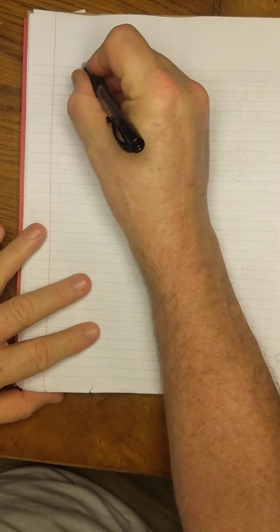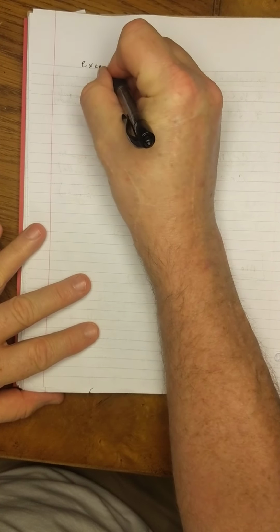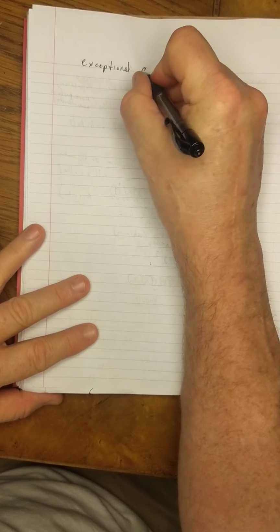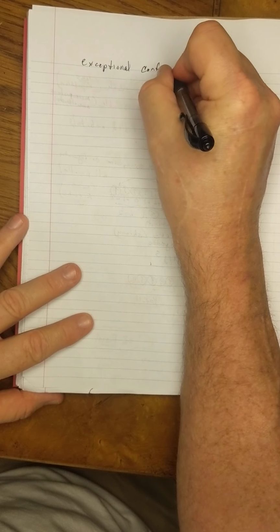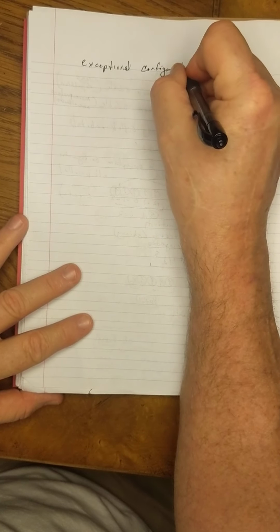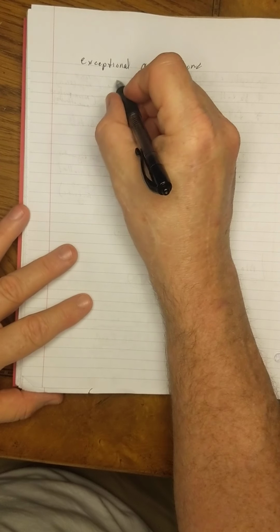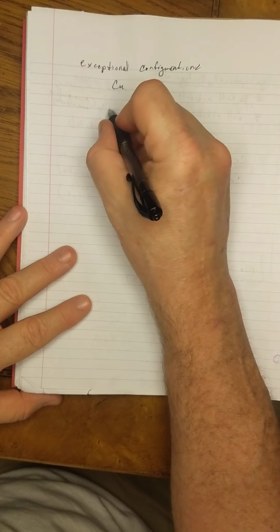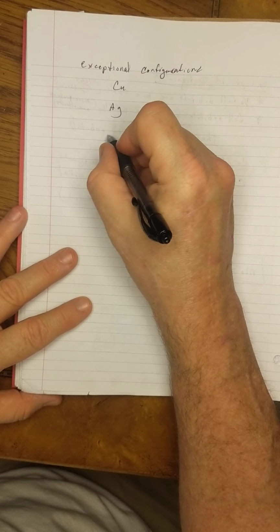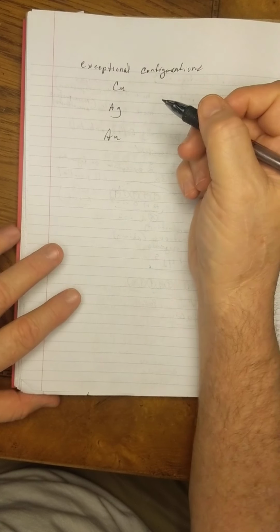The other exceptional configurations that affect their properties are copper, silver, and gold. Okay?